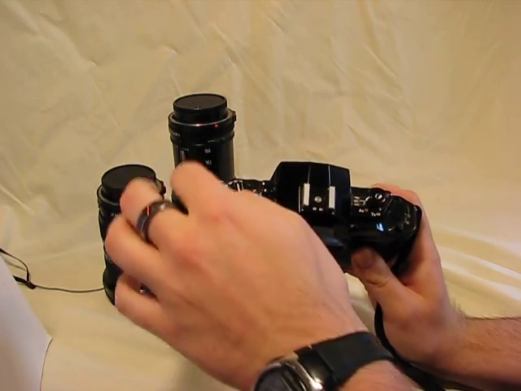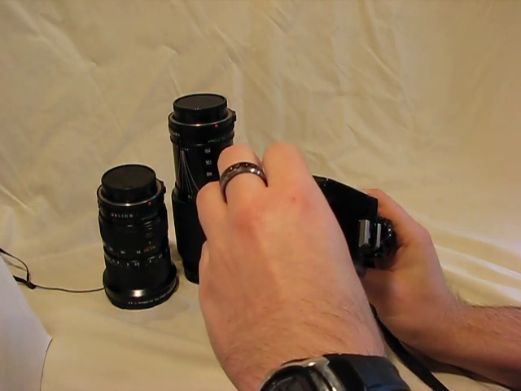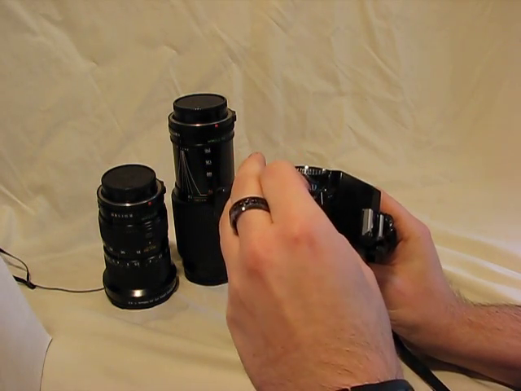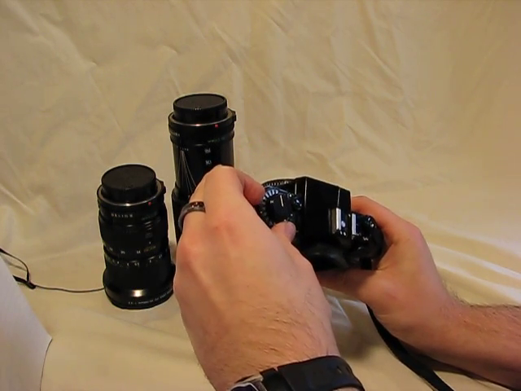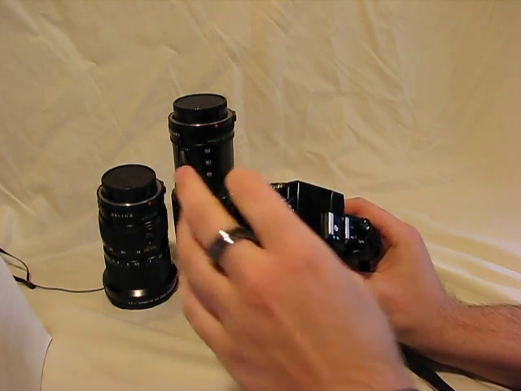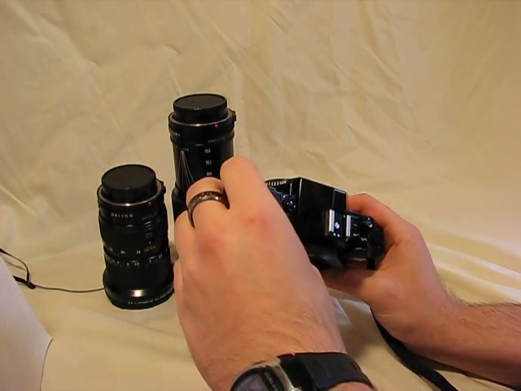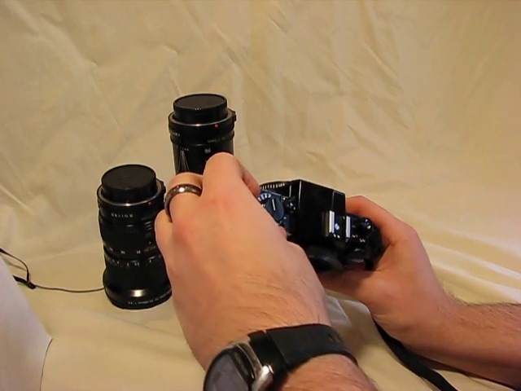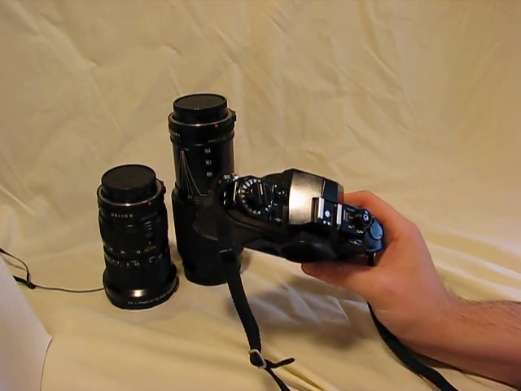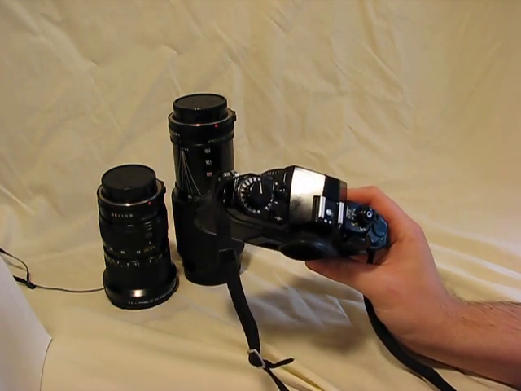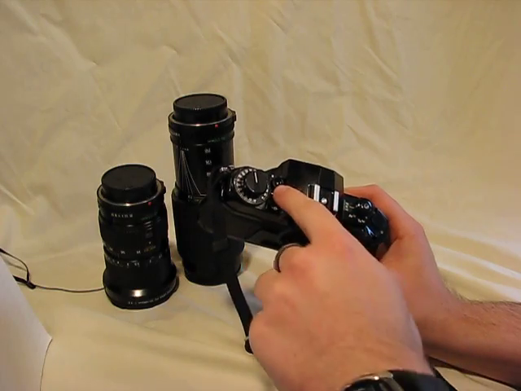Over here, we have the ASA selector. ASA is the American Standards Association, which later became ANSI, but in this case it's essentially a precursor to ISO, or it was the film speed of the time. Select your film speed based on what film you're using, or if you're fancy, select a different film speed than the film you're using.